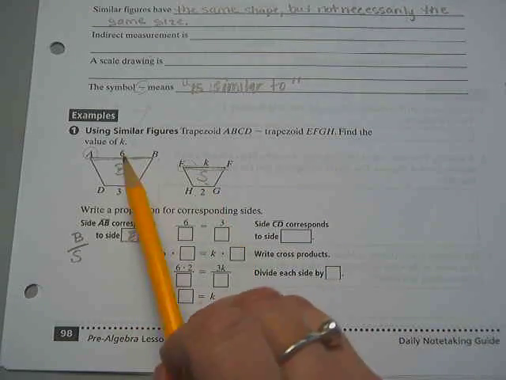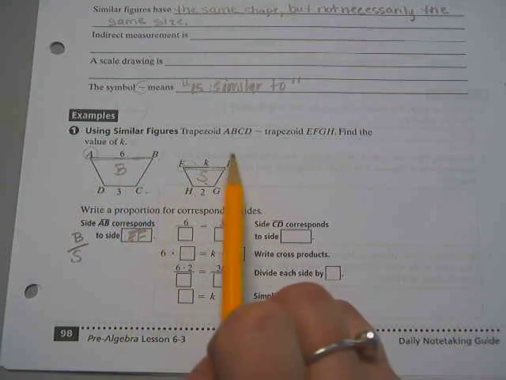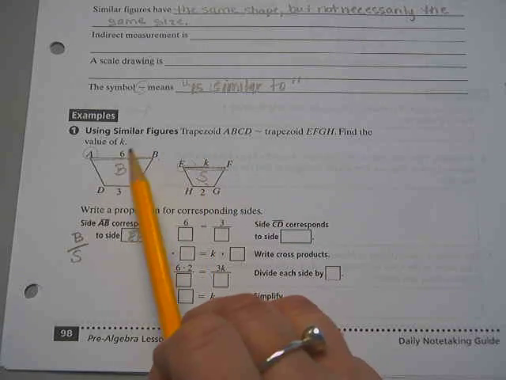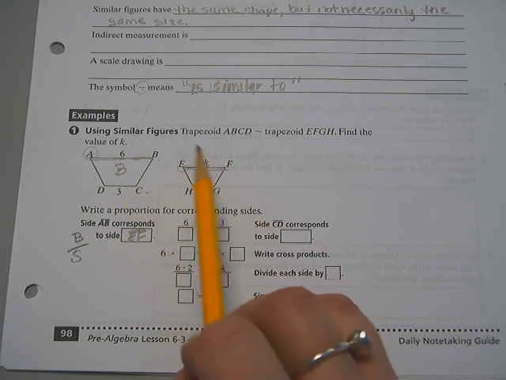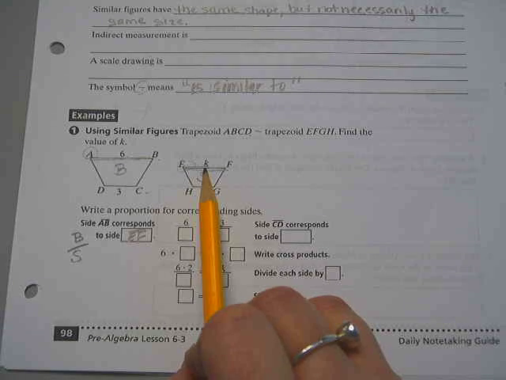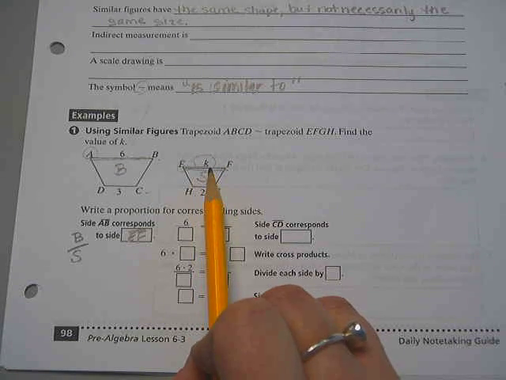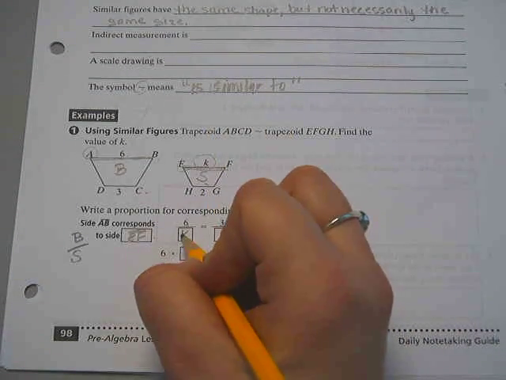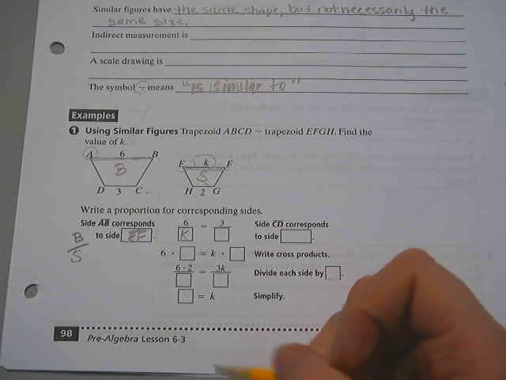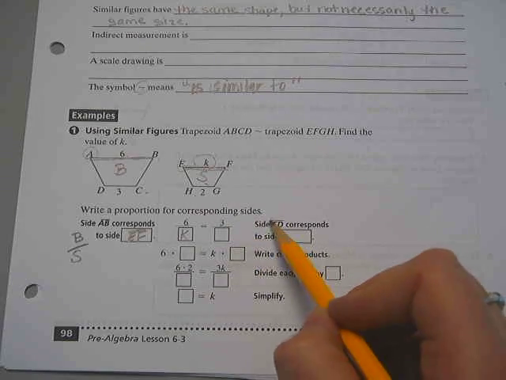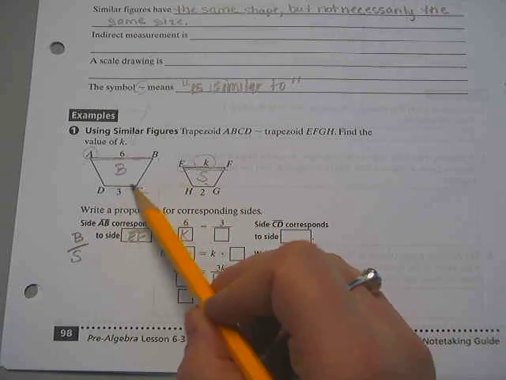And that's kind of a cool thing to think of it as a machine. Your machine is going to have a factor, or your machine is going to have a sizing of something either greater or smaller. So here we're going from the big to the small. So okay, this side here is 6. What side is it in the small trapezoid? Yep, and they call it length K.